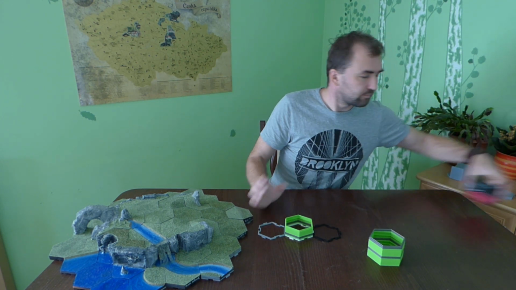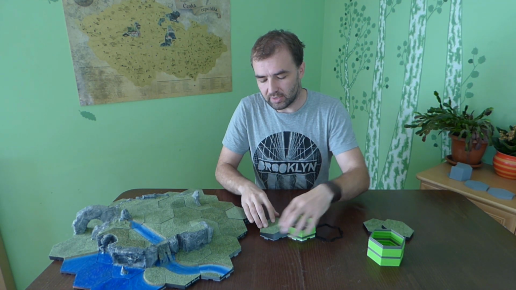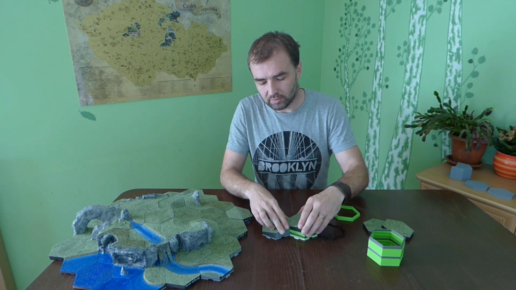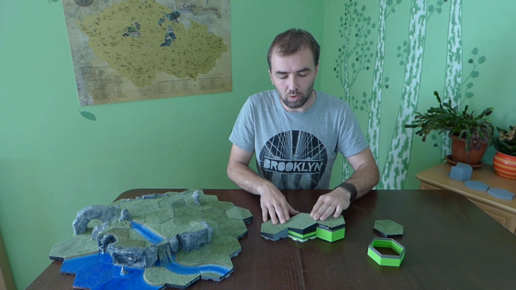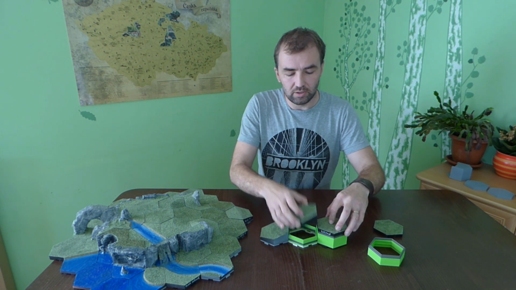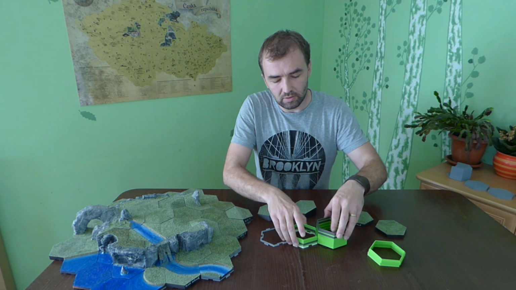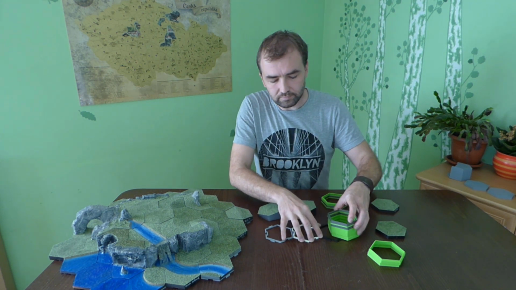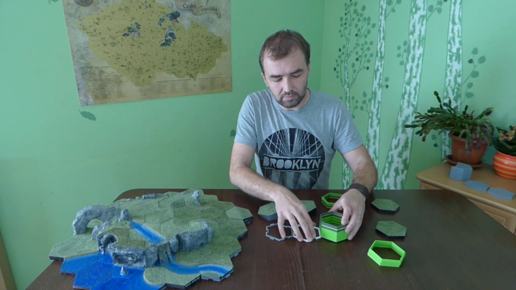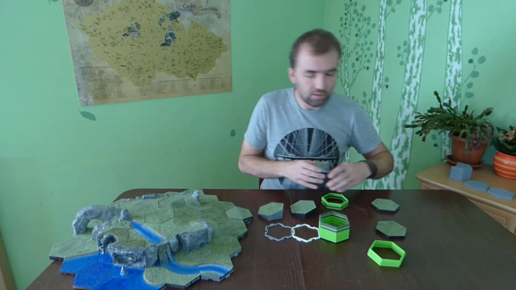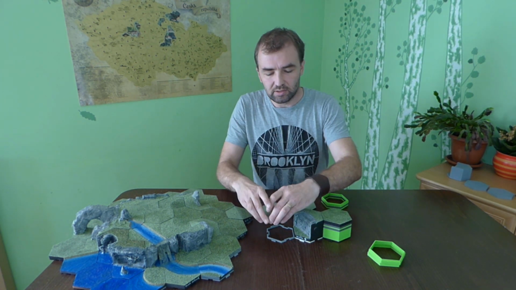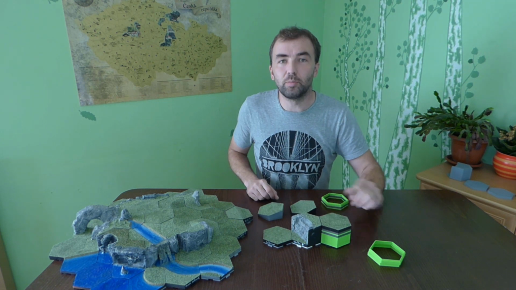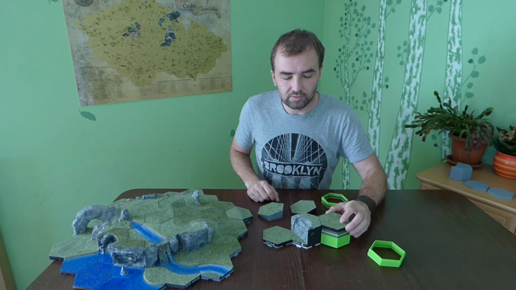How does it work? Very simply. With slope tiles like these, you can create very smooth transitions between different height levels. Voila, we have a hill. As you can see, you can create the rock face and on the top use your normal flat tiles.